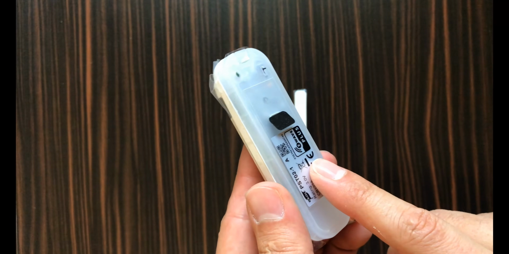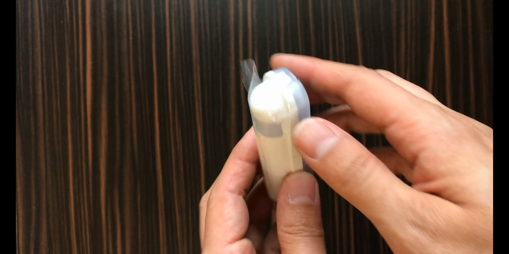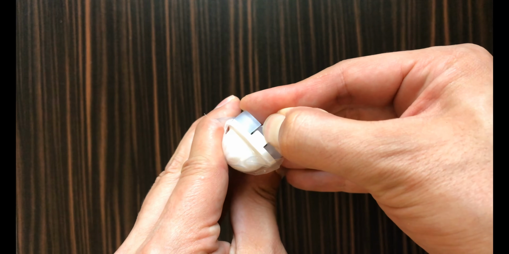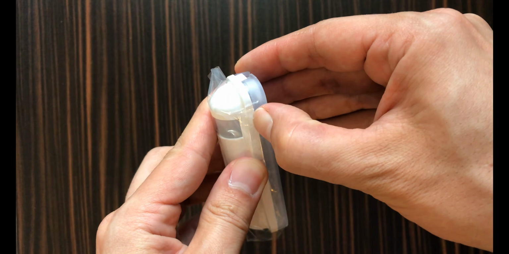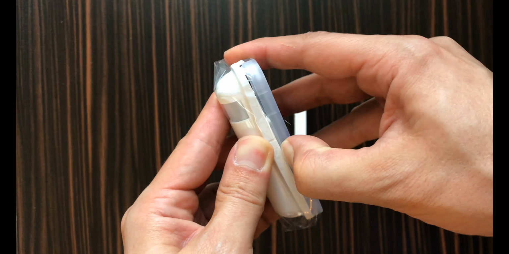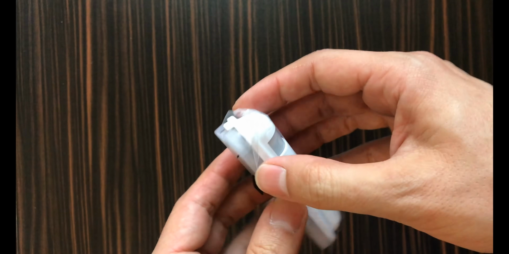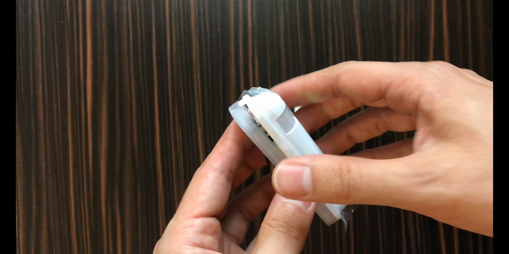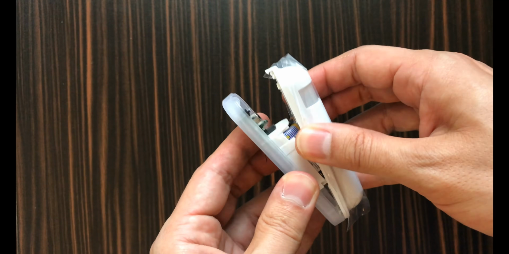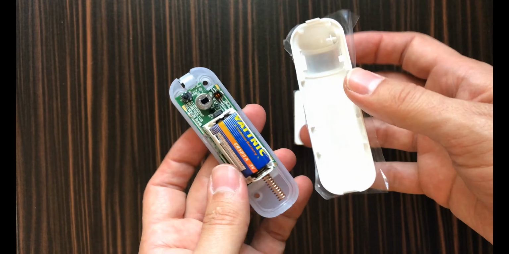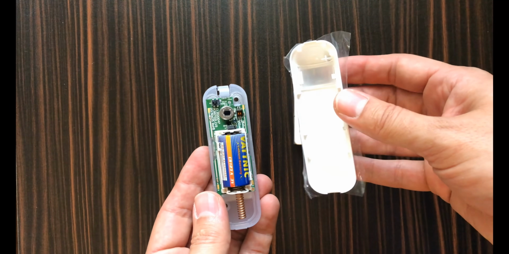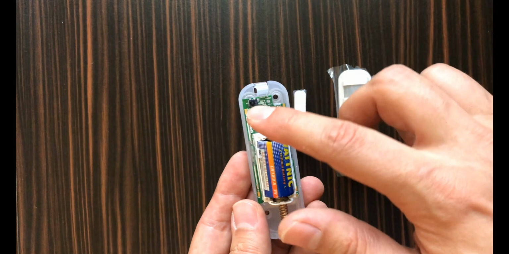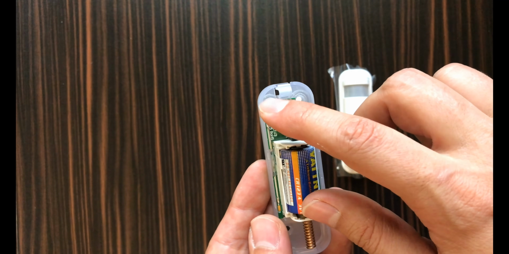For removing the front cover, this part must be pressed. After removing the front cover, you can see the tamper key inside the device.